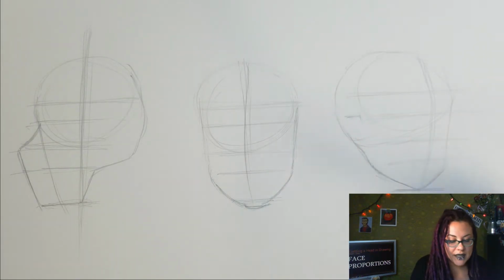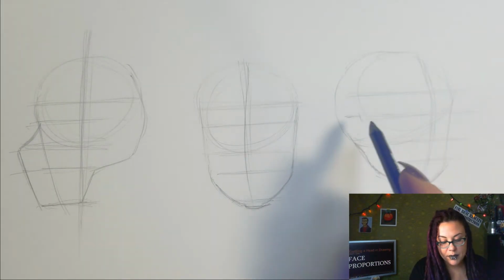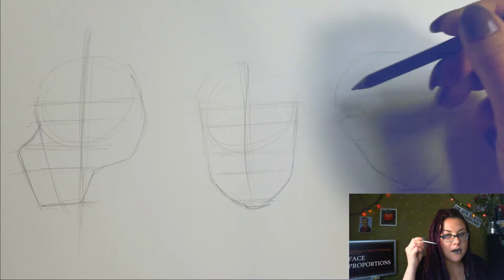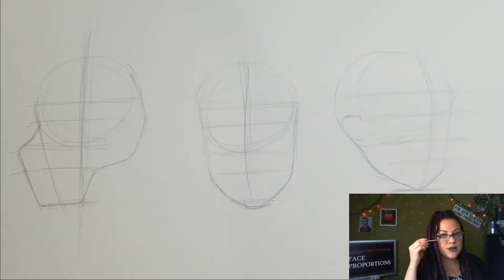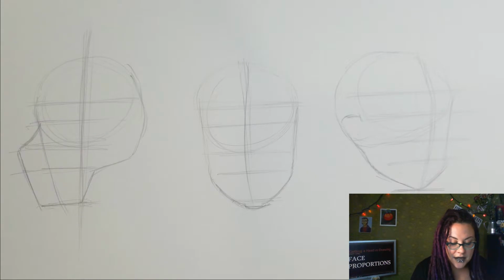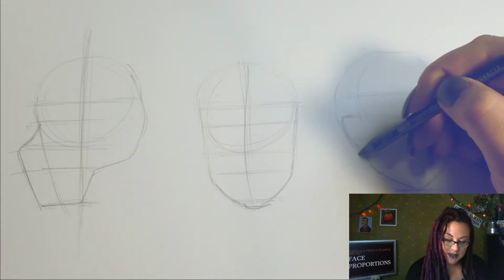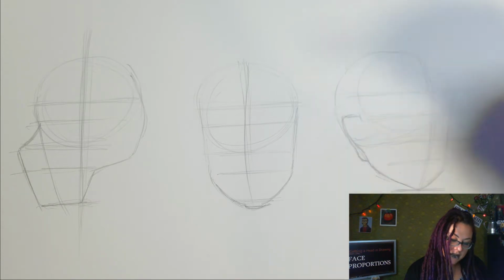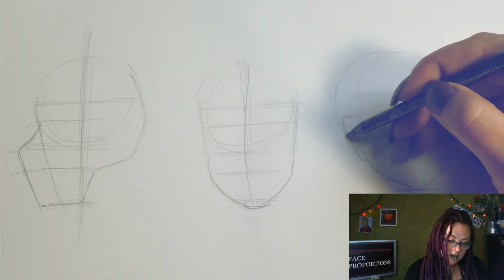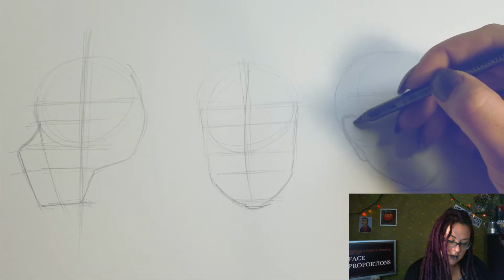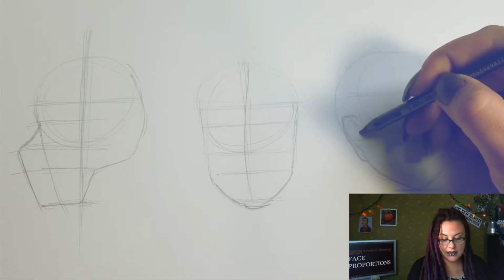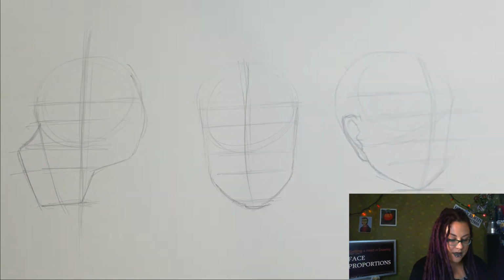This is one of those things where each individual is different, but it generally ranges somewhere from the eyebrow line to the middle of the eye line to the jaw line, which is what generally most people's ears will fall into. And that is where the placement of that ear goes.